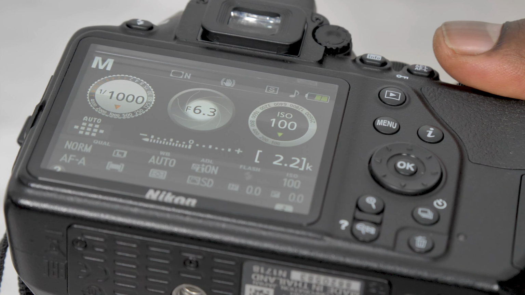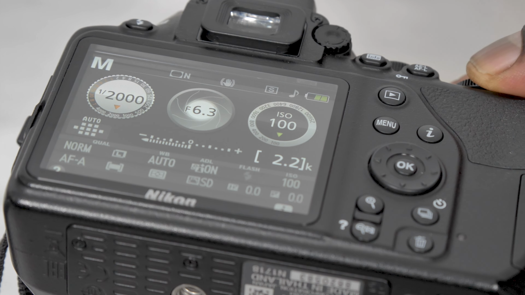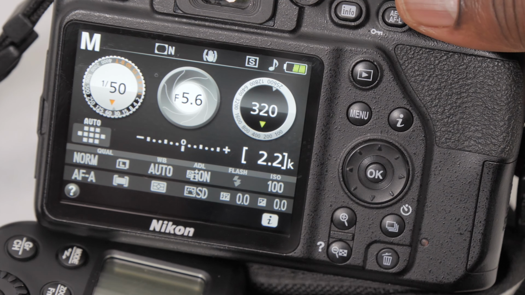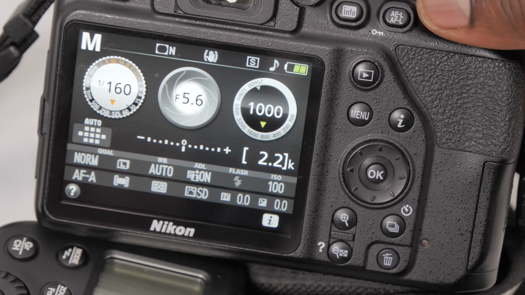And the higher the shutter speed, for example, 1/1000th of a second, the shorter the time the shutter is open and the less light goes into your camera. And then the longer the period your shutter is open, which means a longer shutter speed like 1/50th of a second, the more light goes into your camera because the shutter is open for longer.